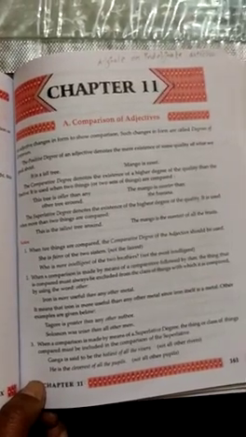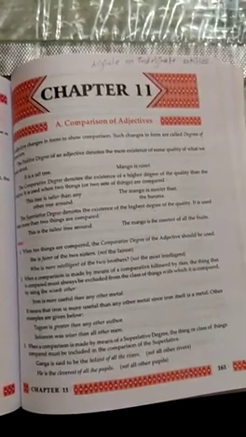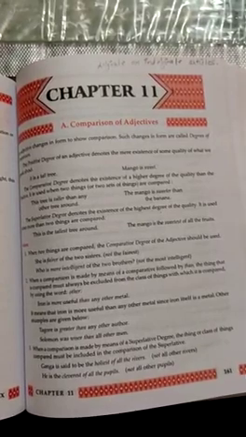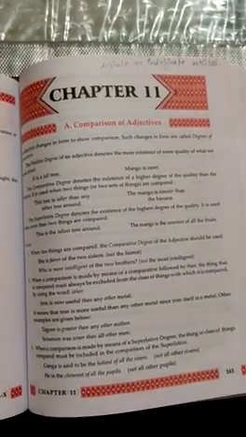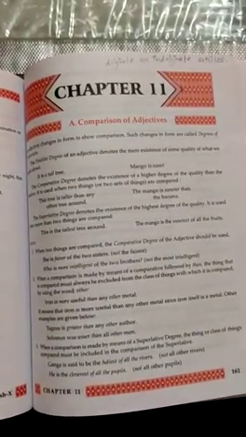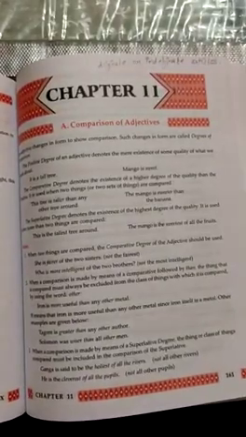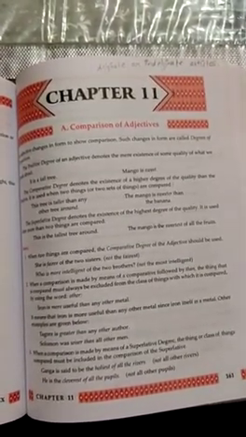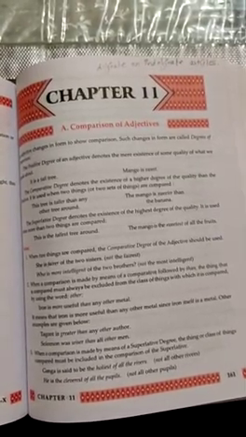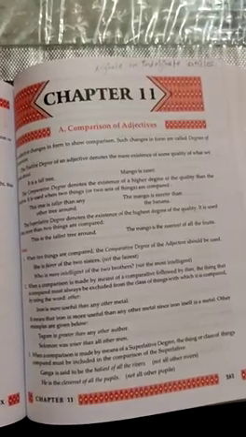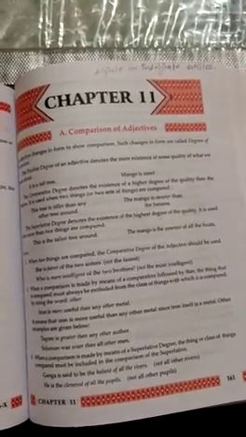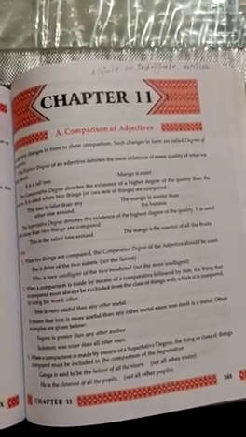Comparison of adjectives has three degrees: positive degree, comparative degree, and superlative degree. Let's study one by one. The positive degree tells us an adjective denotes the existence of some quality. Simply we can say it's a tall tree, telling the quality of the tree, that the tree is tall. Mango is sweet, telling the quality of the mango, the sweet mango.